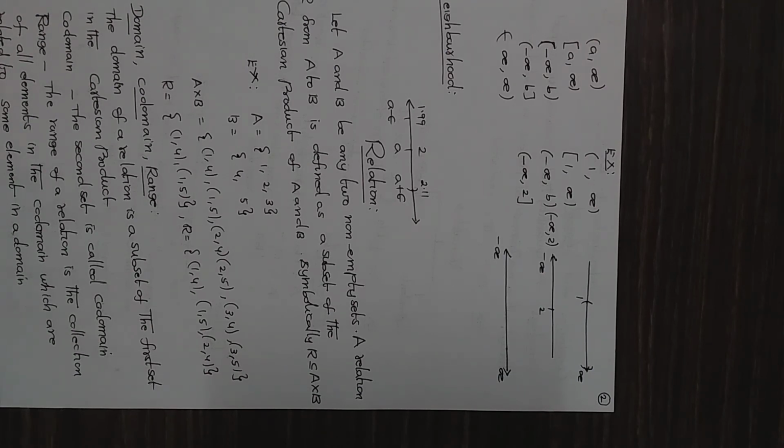So a plus epsilon, a minus epsilon are called the neighborhoods. Okay, so first part I finished.